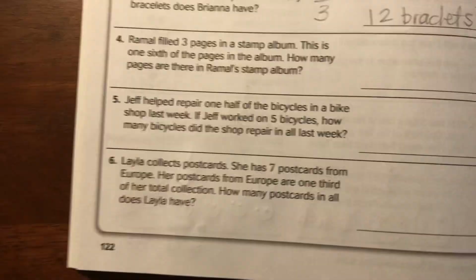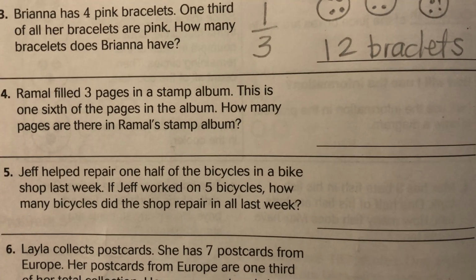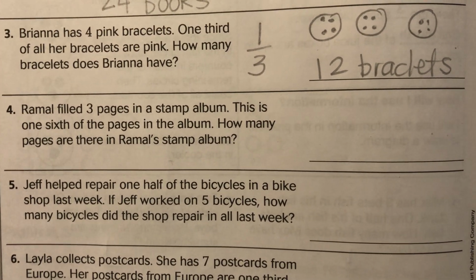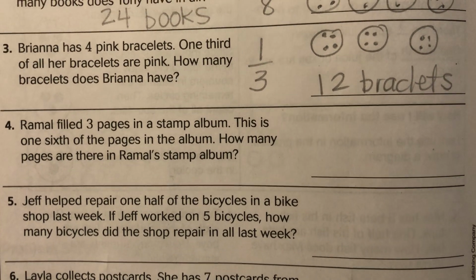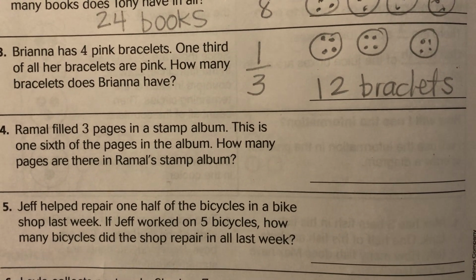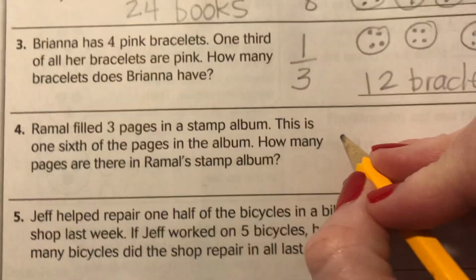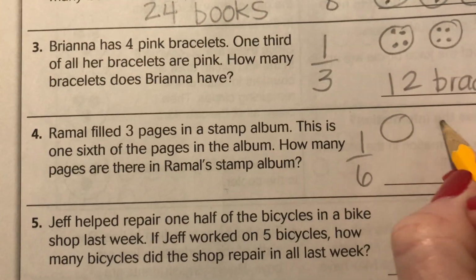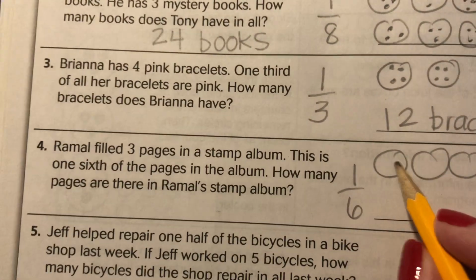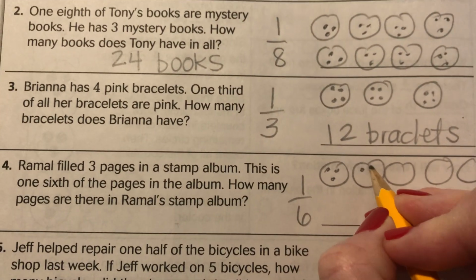Almost there. Ramal filled 3 pages in a stamp album. This is 1/6 of the pages in the album. How many pages are there in Ramal's stamp album? So he has 3 pages and 1/6 of them. So again, 1/6. We're going to draw 6 groups. And inside we're going to put 3 because he has 3 pages.